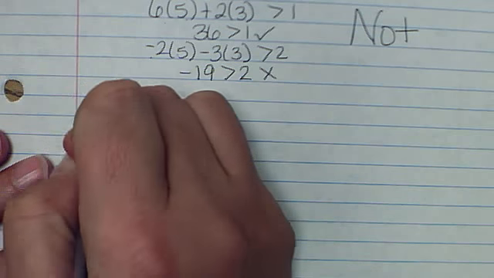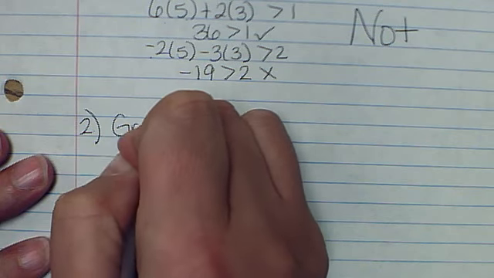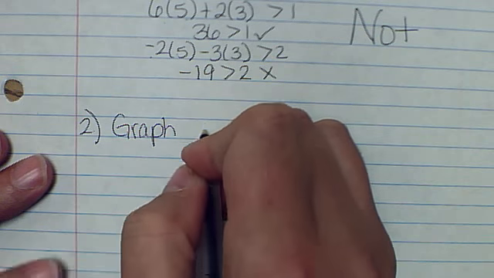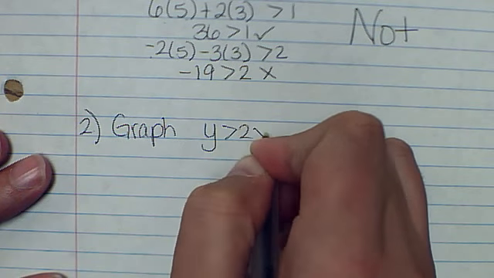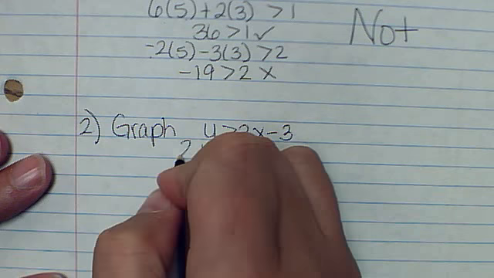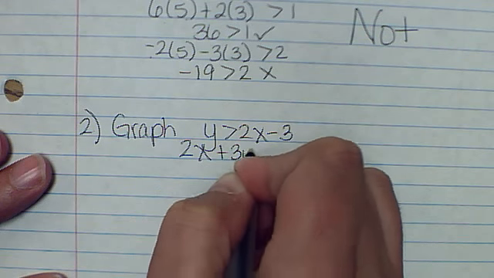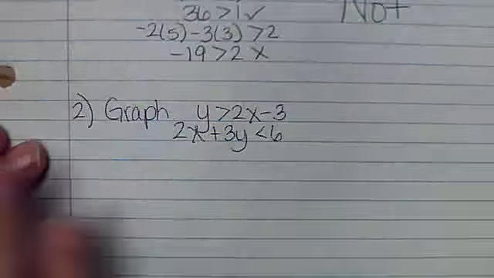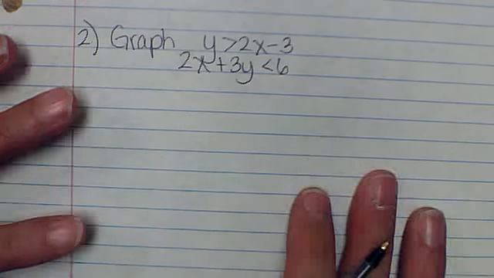Okay, problem number 2. Now we're going to graph a system. We want to graph y > 2x - 3 and 2x + 3y < 6. So I'm going to sketch a set of axes.